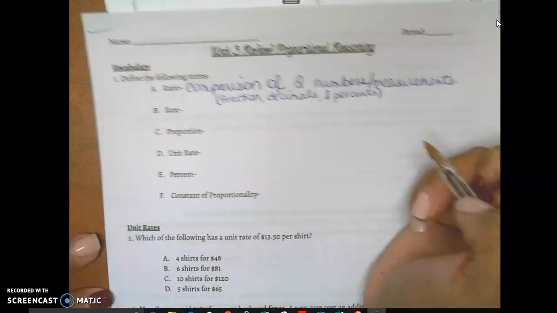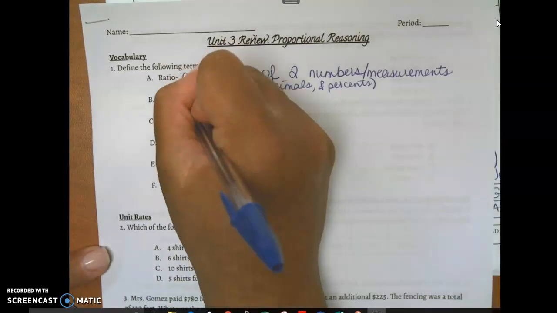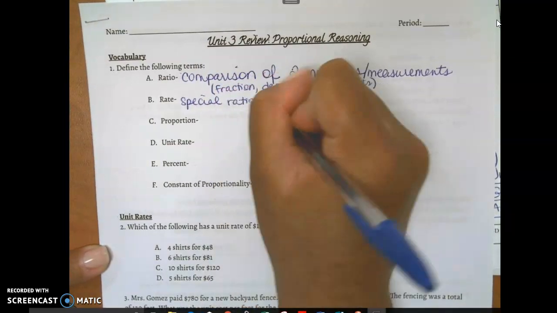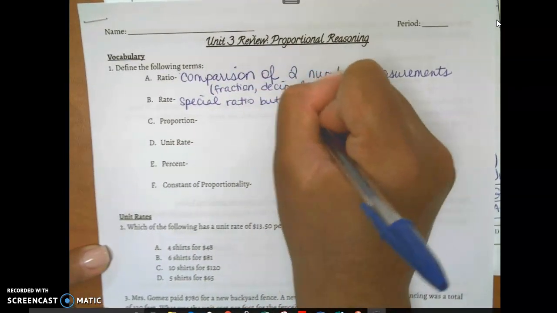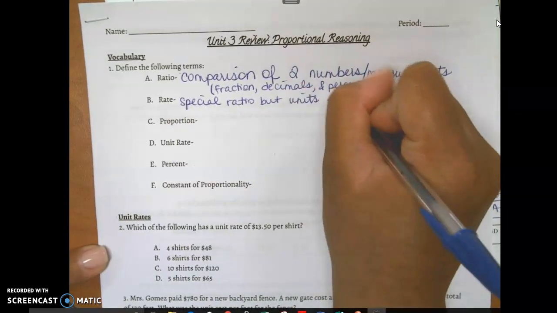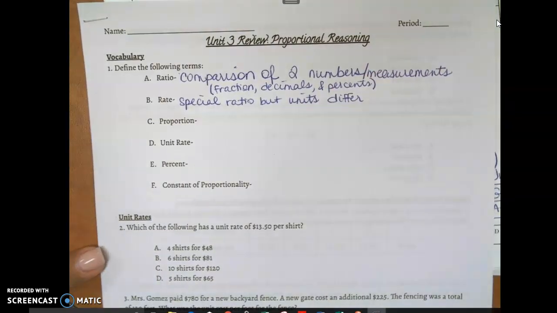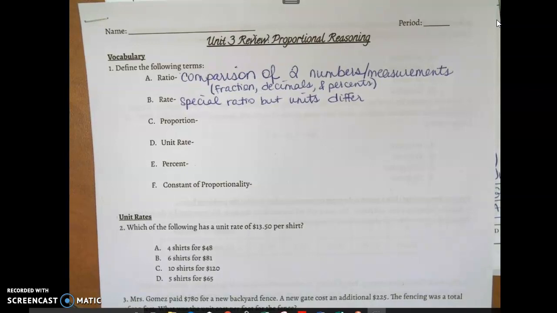A rate is a special kind of ratio. Wait, so it's basically the same thing then? But the units are different. Special ratio, but units differ. That means they are not the same. A ratio would be 5/10, but a rate would be $5 per 10 minutes type of thing.